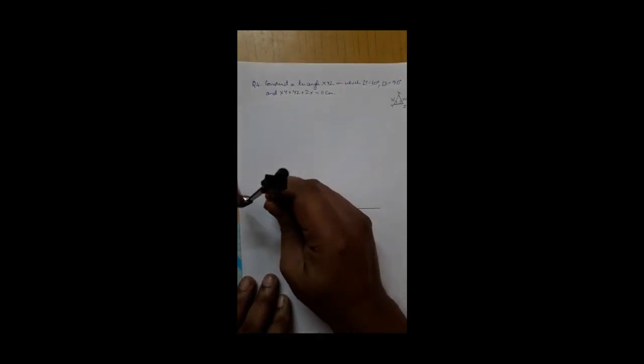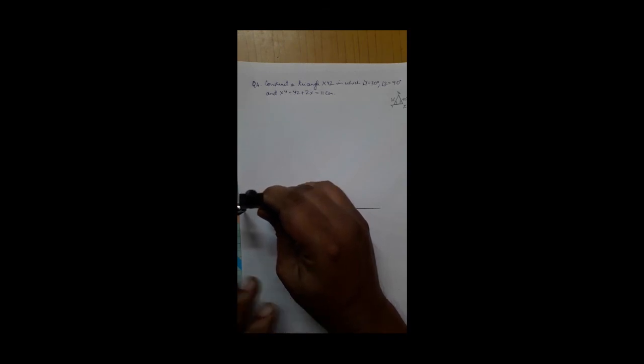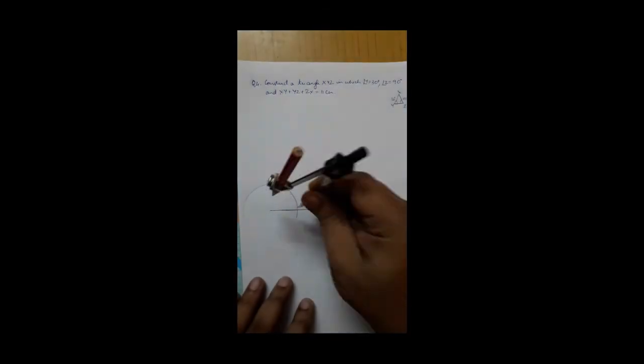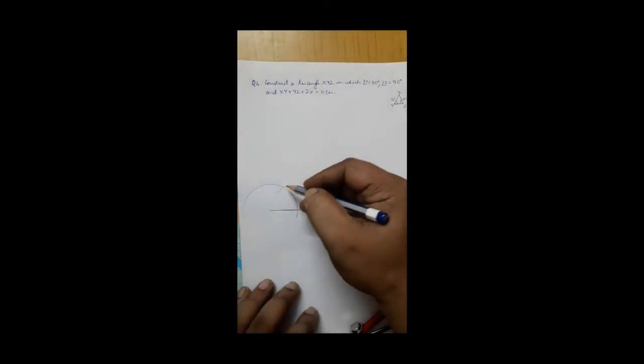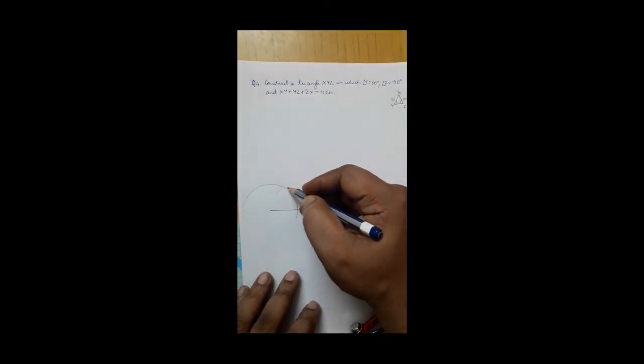So for that we'll draw an arc this way, and then using this as a point with the same measurement we'll cut another arc this way here. So this arc that we have cut over here is our 60 degrees.